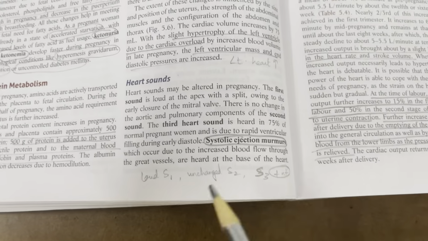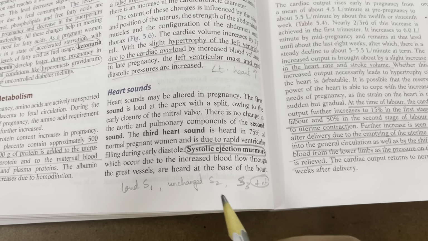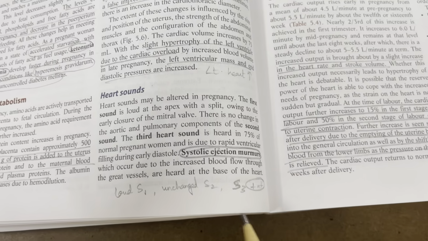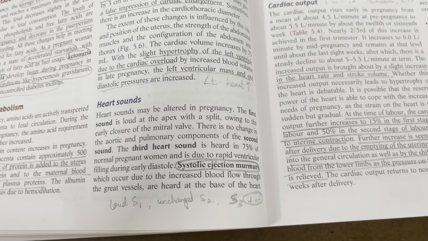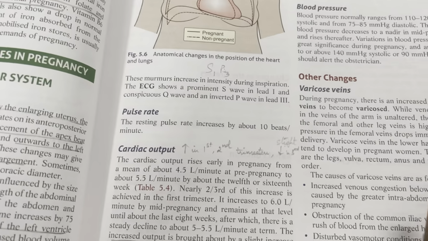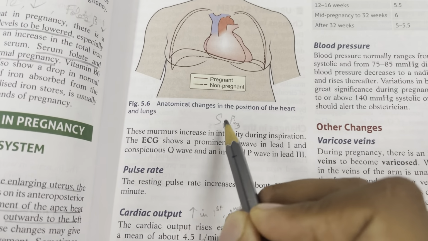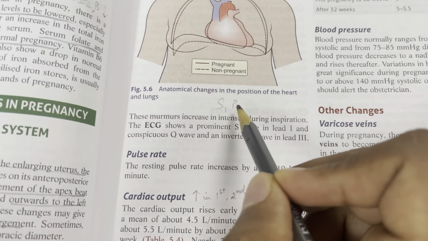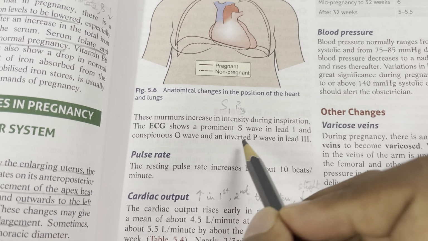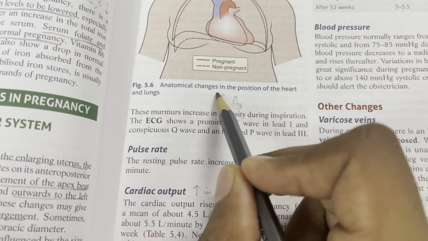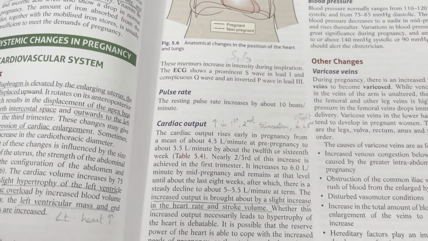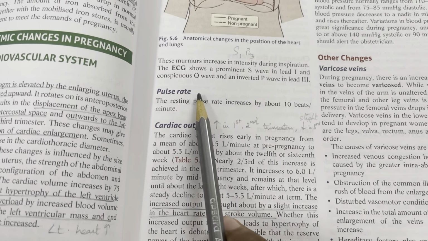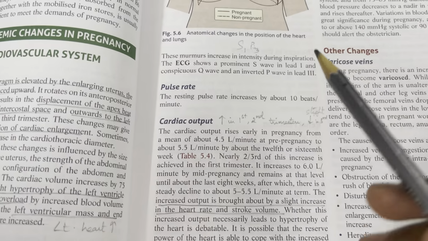Heart sounds: you'll have a loud S1, unchanged A2 and P2 components of S2. S3 also you will hear in most women. You'll have systolic ejection murmurs, and on ECG a prominent S in lead 1 and an inverted P wave in lead 3. So S1 P3. I like to remember it like this in pregnancy. Next, pulse rate also increases by 10 beats per minute.